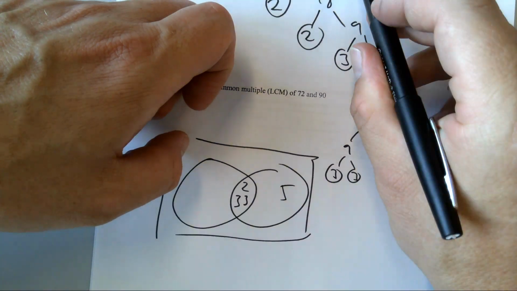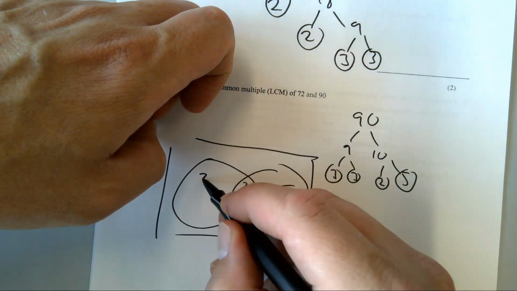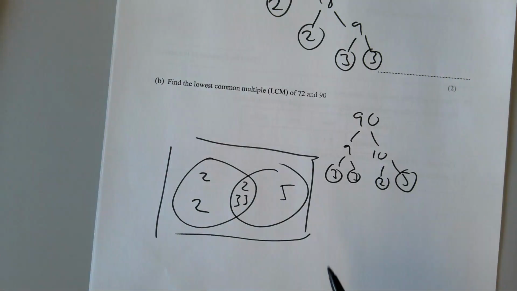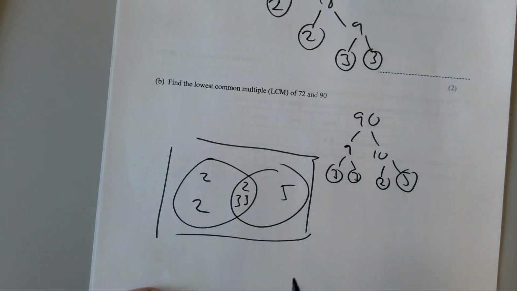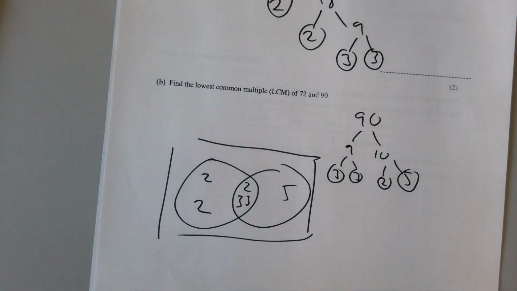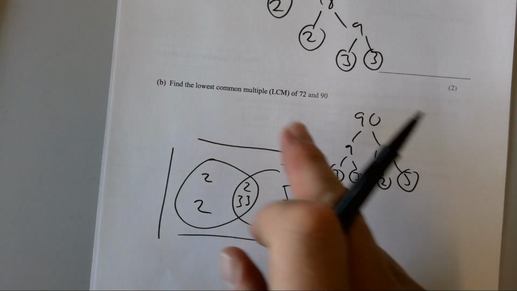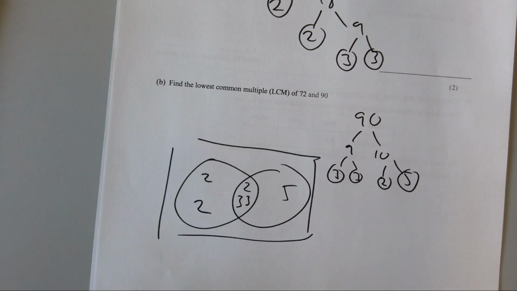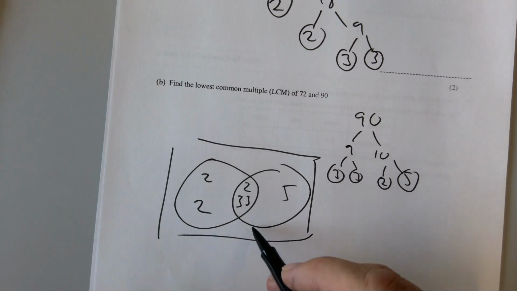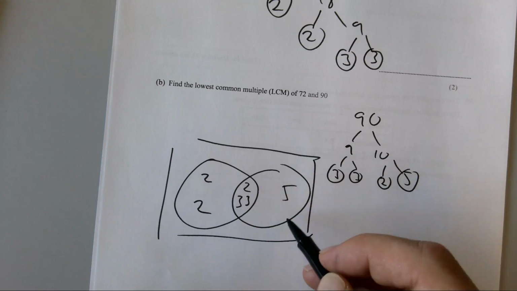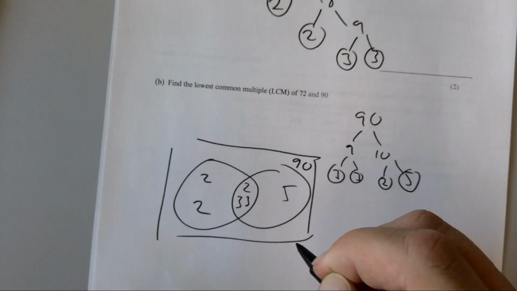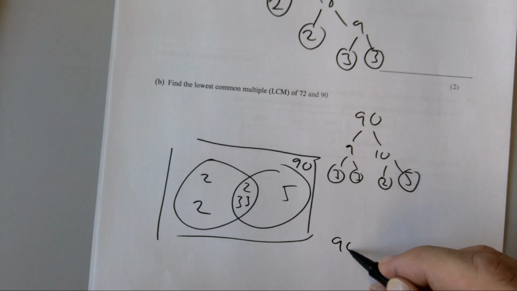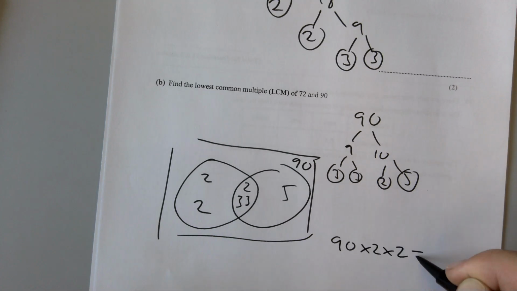So to find the lowest common multiple, I have to multiply all the digits in the Venn diagram. So I'm going to go for thinking this lot here must give me the 90. So I really need to just do 90 times by 2 times by 2. So 180, 360 is my lowest common multiple.